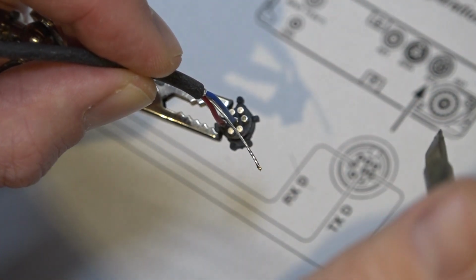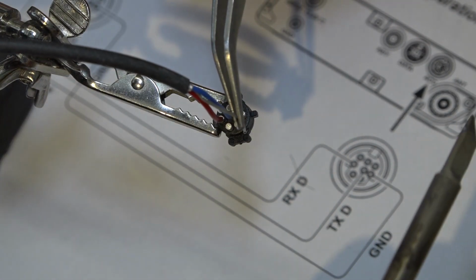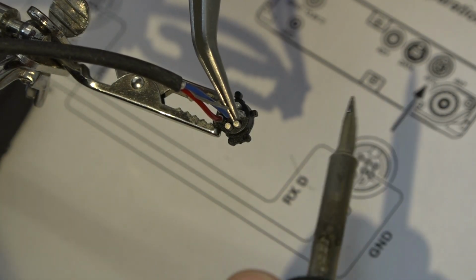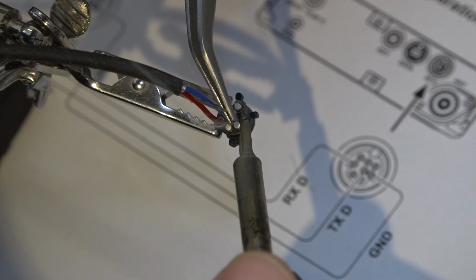Once you've done that, then you're ready to introduce your cable. So we're going to put the ground wire on the right, and the receive and transmit doesn't matter too much which way around those go at the moment. So now we just need to reassemble that chassis around the plug. Again, this can be a little bit fiddly on these.